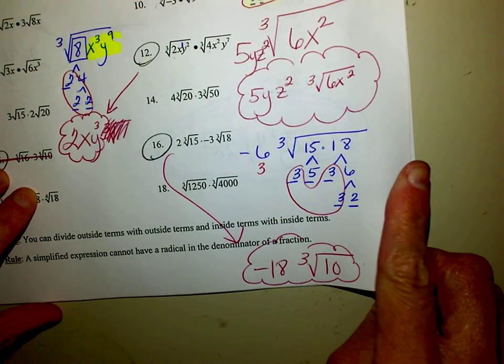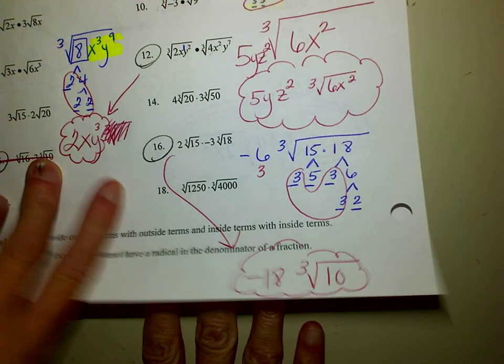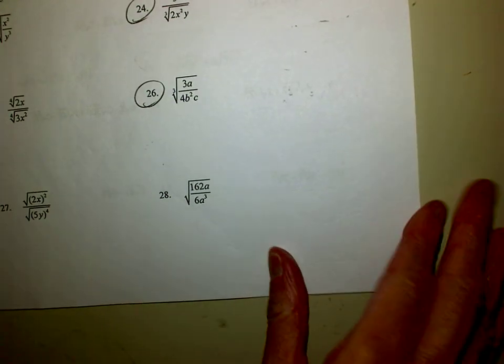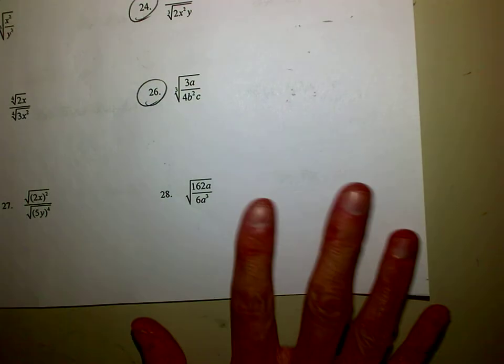Okay, that's multiplication. Now let's go to division. Yes, I think this is the last page of 4-2. Yeah. Okay, division.